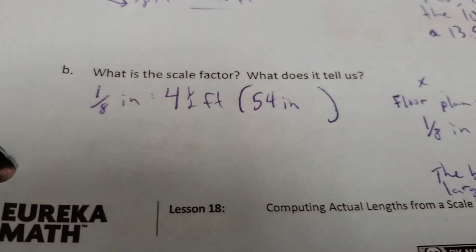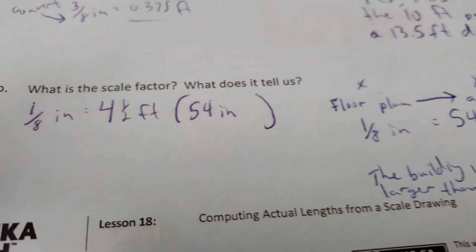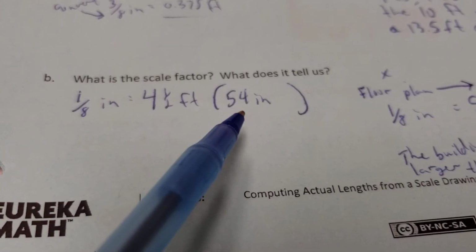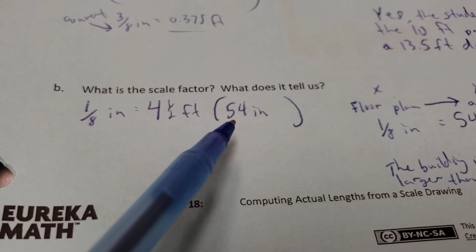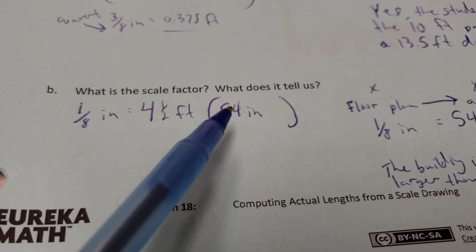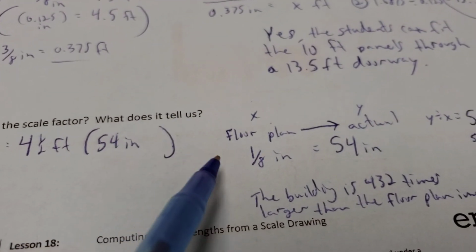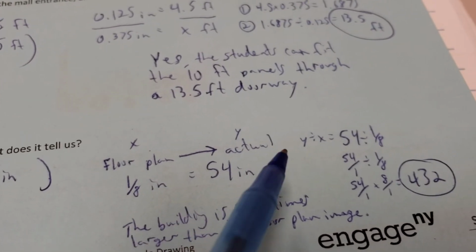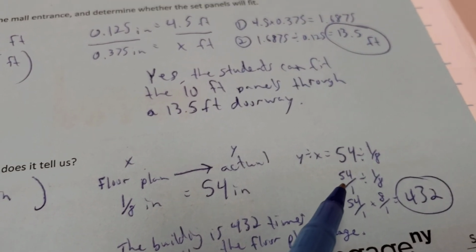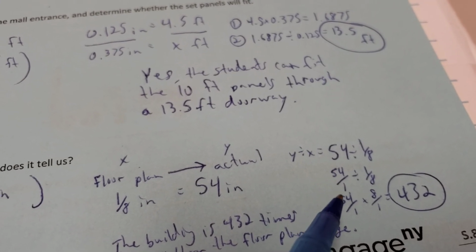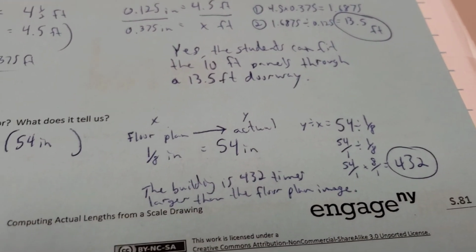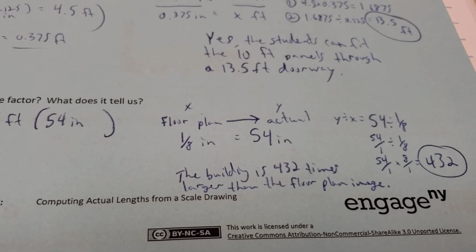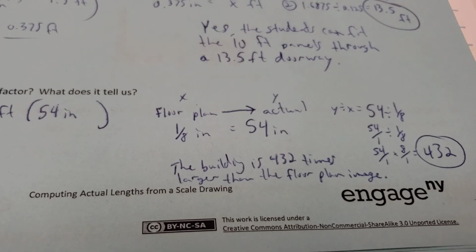All right, so what is the scale factor in this problem? Well, remember, they said that 1/8 of an inch equals 4.5 feet. Well, 4.5 feet equals 54 inches. That's 4 feet times 12 is 48, and a half a foot is 6 inches. So 48 plus 6 is 54 inches. So as you go from the floor plan to the actual measurement, take your y value divided by your x value. 54 divided by 1/8, you have to do a little bit of stacking, one underneath a whole number, keep change flip, and you get 432. So that building is actually 432 times larger than the floor plan image. It grows 432 times from the floor plan to the actual measurements.